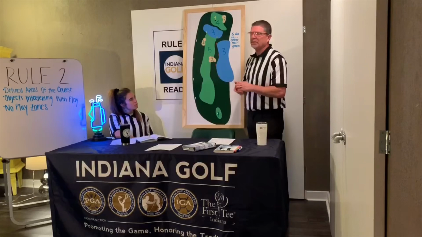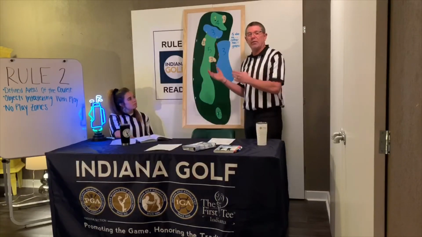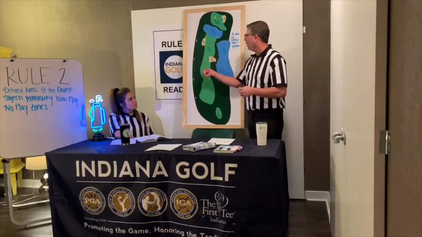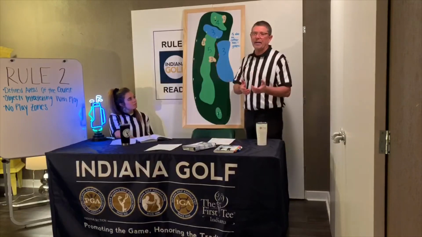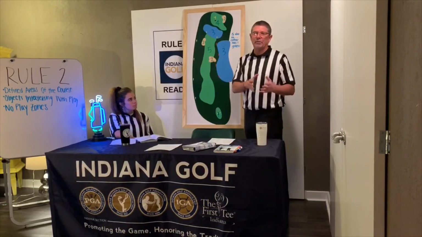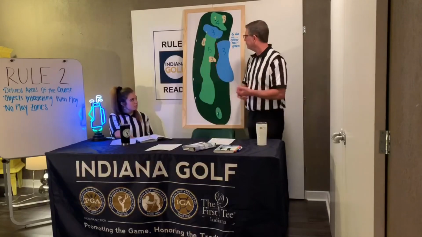And then number 5 is every area on the golf course other than the 4 defined areas, which would be fairway, rough, and so on. It does not include out of bounds. Out of bounds is not part of the golf course because it's the outside boundary of the golf course.